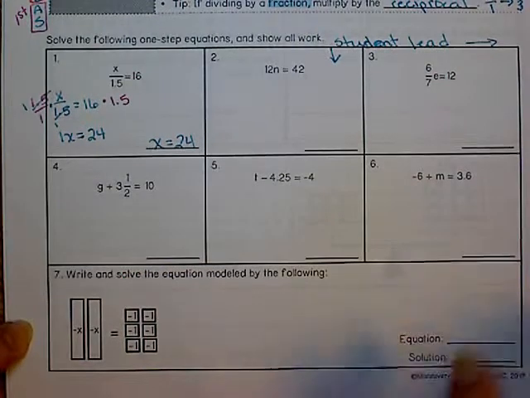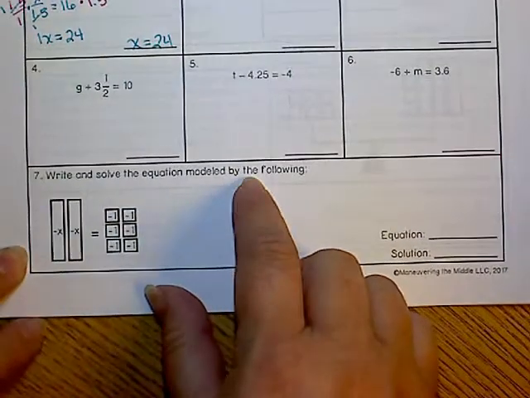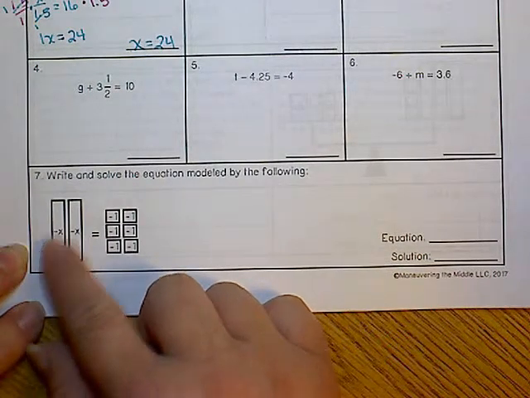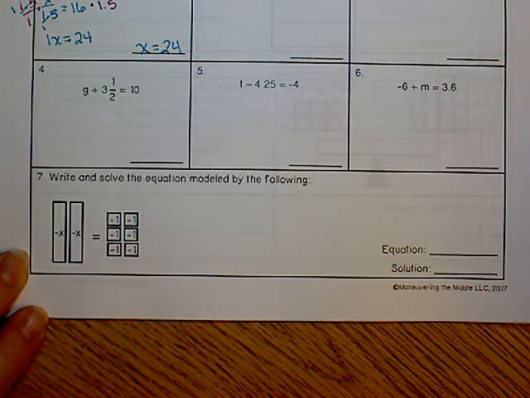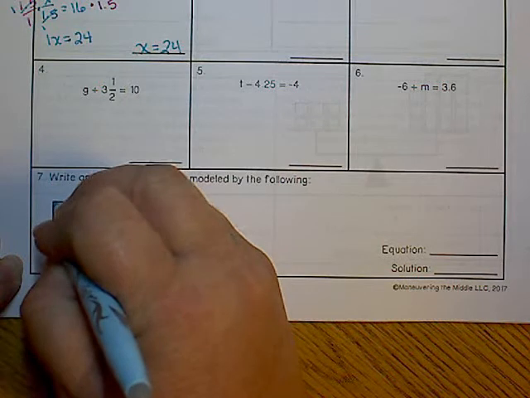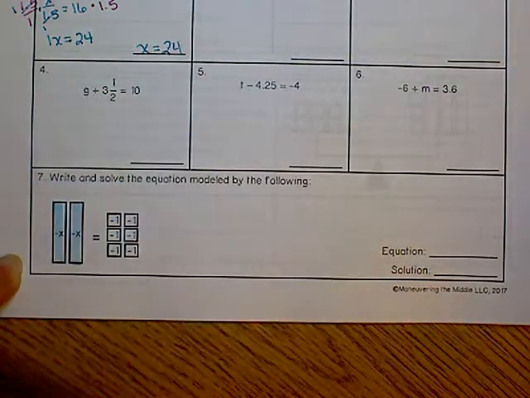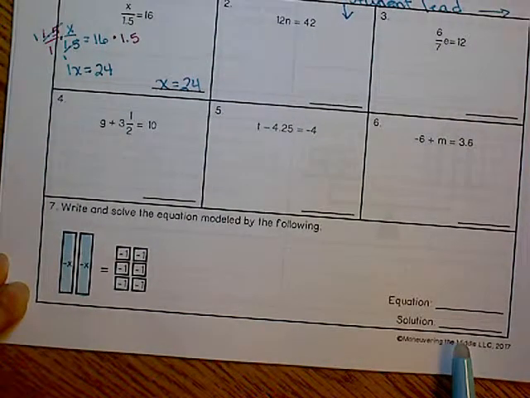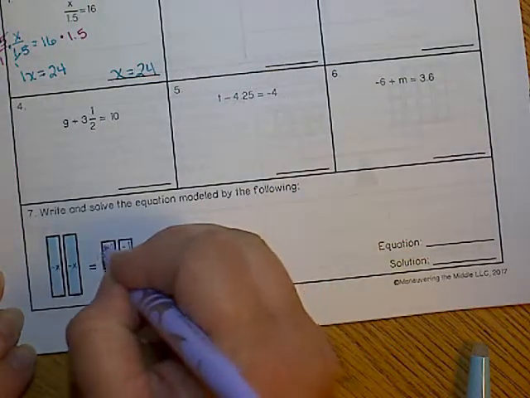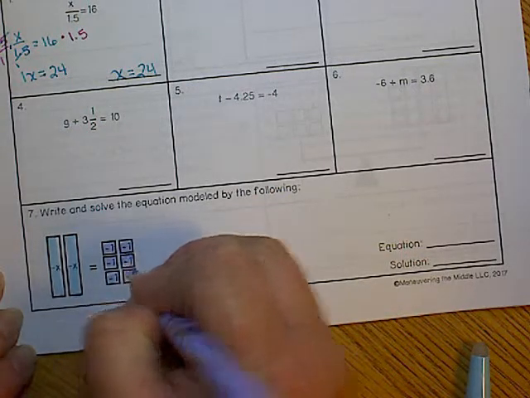Okay, so now that we have 1 through 6 completed, let's talk about how to write and solve a model by the following. So here, it's not a complicated process. You just have to kind of think your way through just a little bit. So what you're looking at is here I have 2 full items that have x in them. And then over here, mainly just because it's easier to do smaller, you have 6 of these.